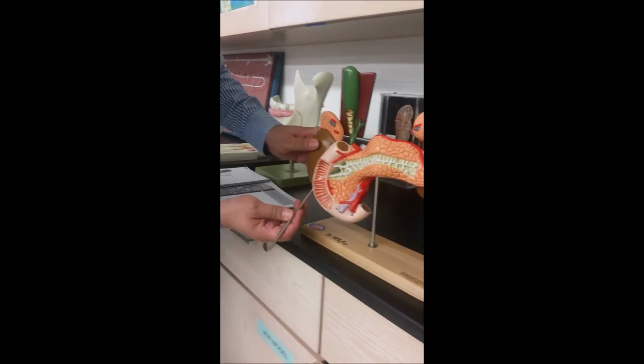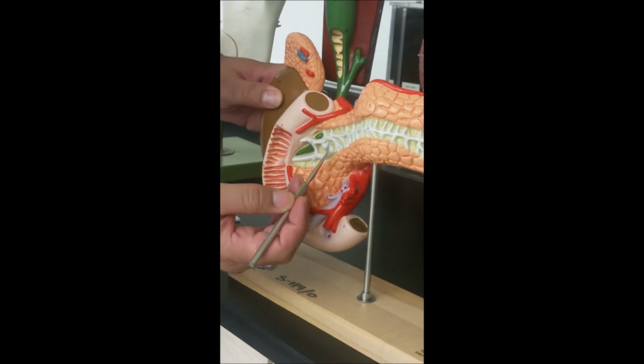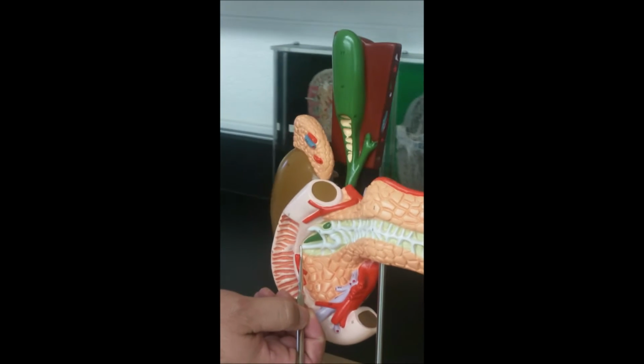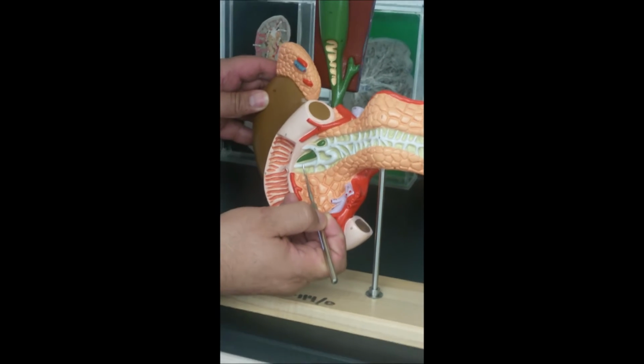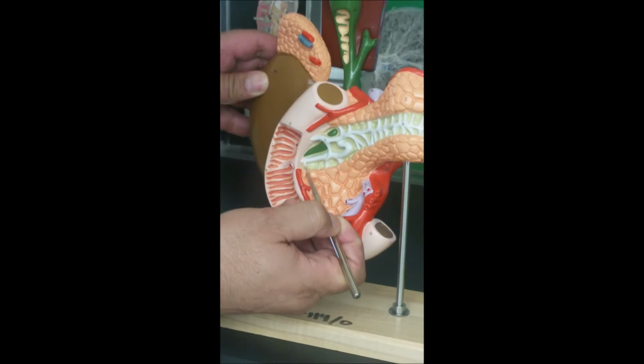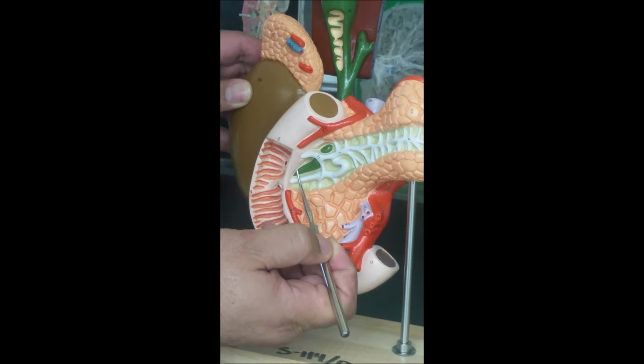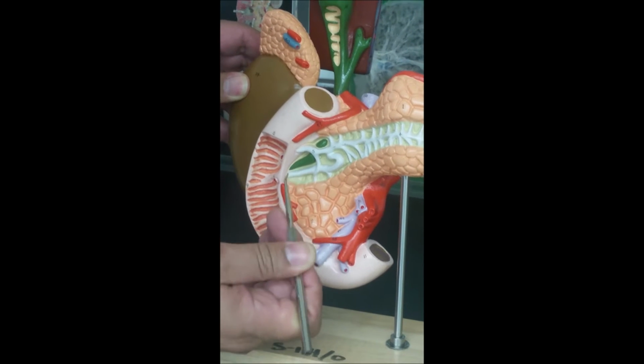But this contains a couple more structures here. This is the main pancreatic duct, and the main pancreatic duct will have a sphincter here. That's called the main pancreatic sphincter. This is the common bile duct that has another sphincter right here, and then they will join together.